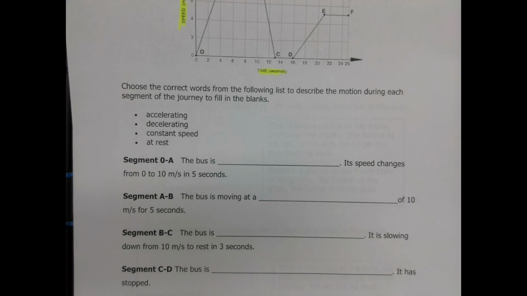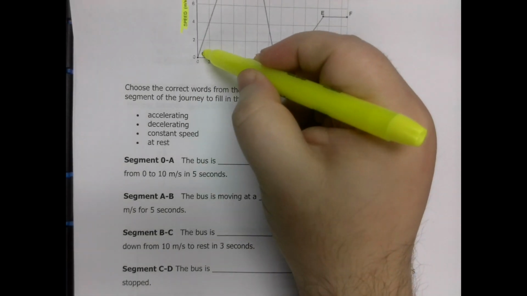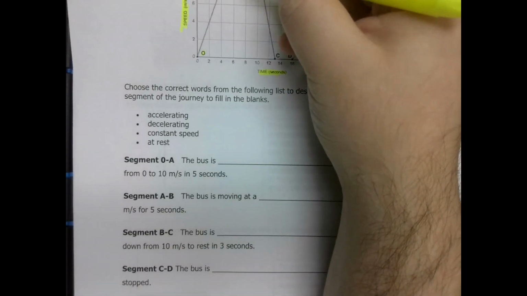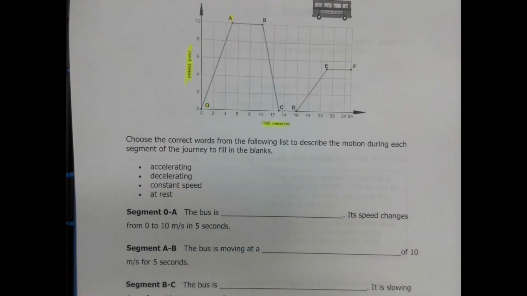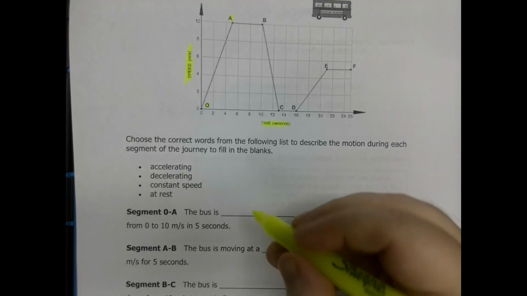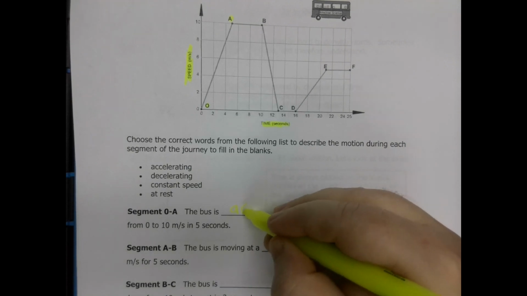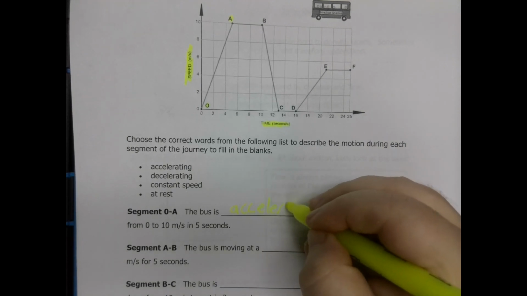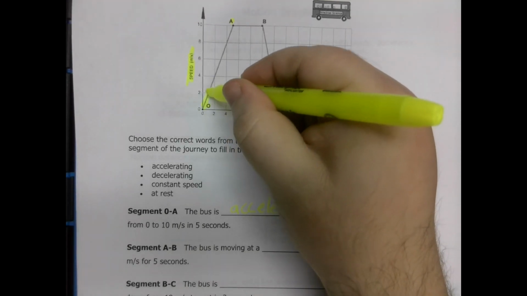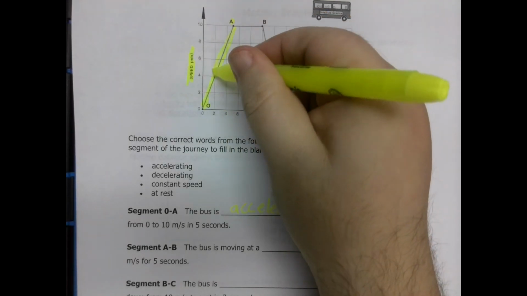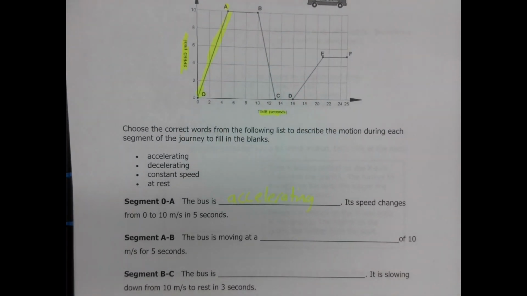So between 0 and A, this bus is doing what? Accelerating. So between this segment, it's accelerating.